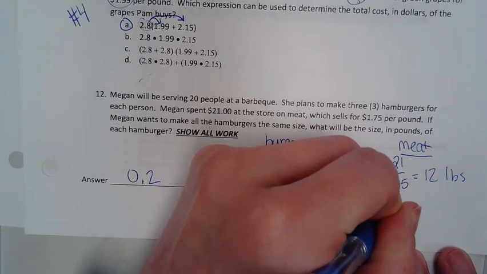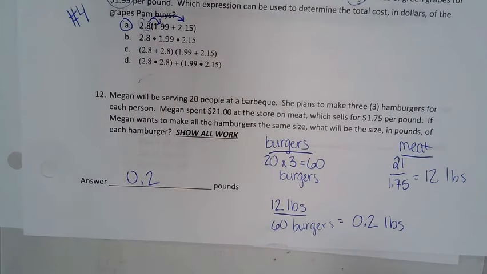pounds per burger. If you did it the other way around and did 60 divided by 12, you would get 5. And hopefully you can look and say that's not a reasonable answer. First off, a 5-pound burger is absolutely massive. And secondly, you can't make 60 5-pound burgers with only 12 pounds of meat. So if you do that, I understand why you would do that, but hopefully you'll look and say, maybe I need to flip that and see what happens.